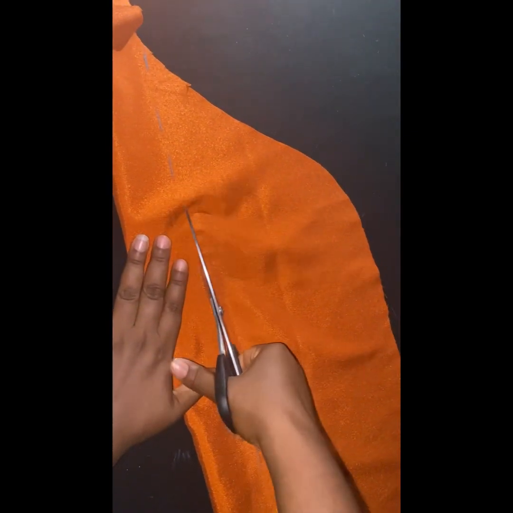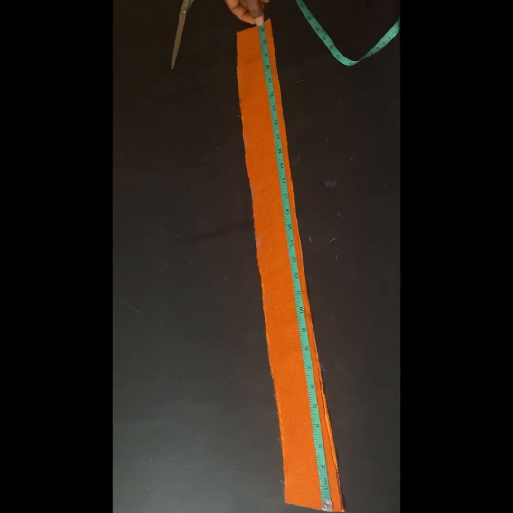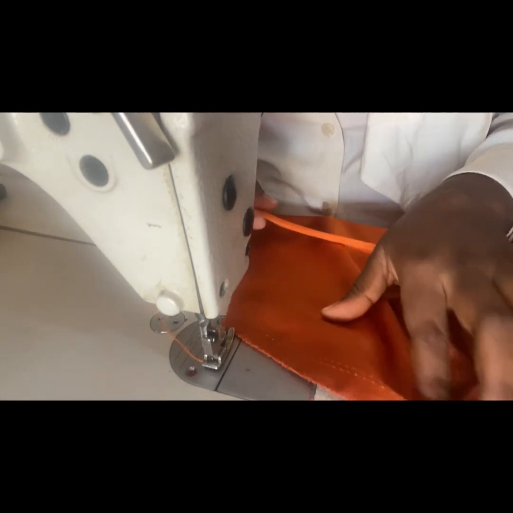All right, so this is it. So after this is done, I'll go ahead and get another one because it's meant to be 2. Okay, so after this is done, I'll also get the length of this rope to be sure that it will be able to round the waistline from the inside. Okay, so this is what I have.